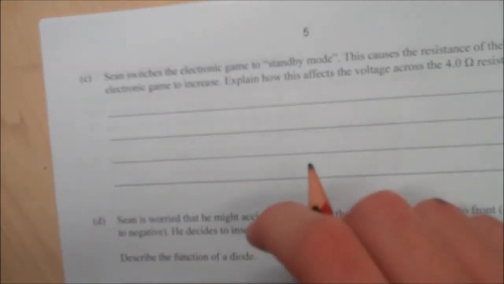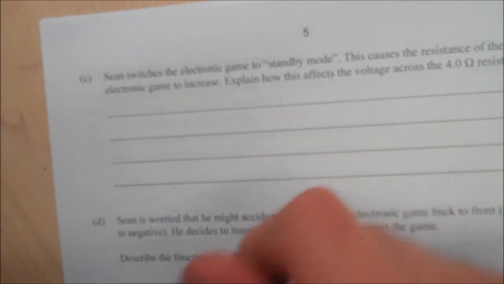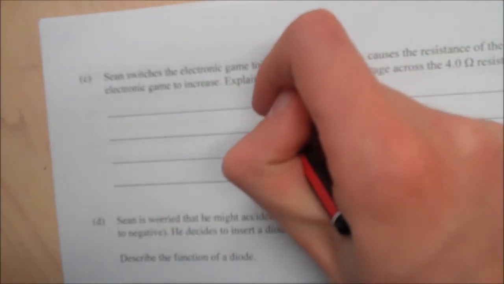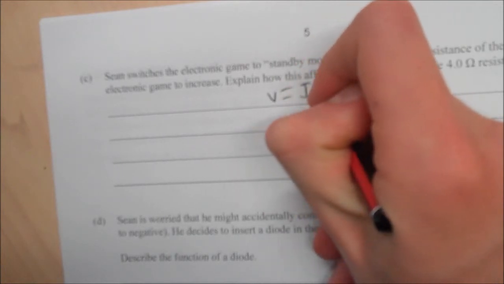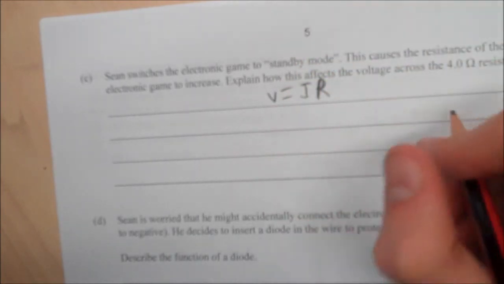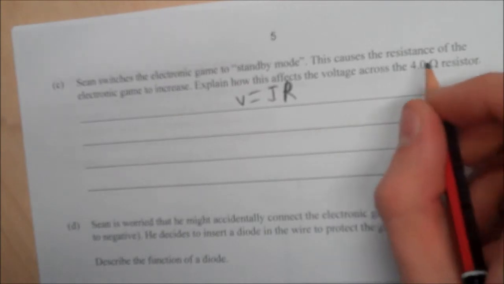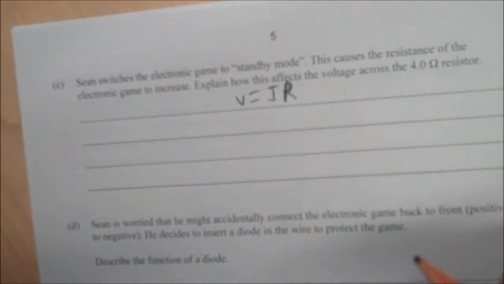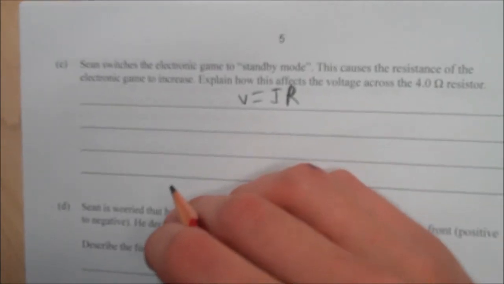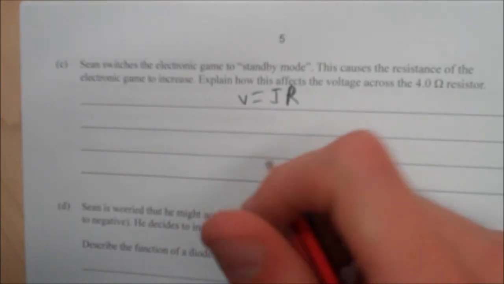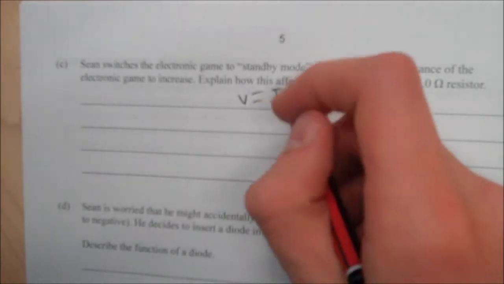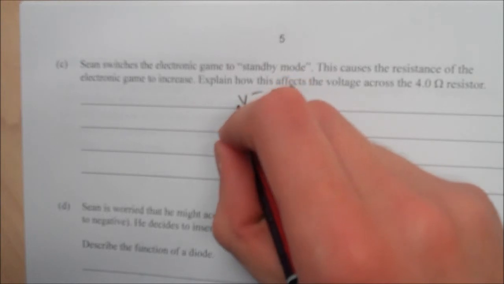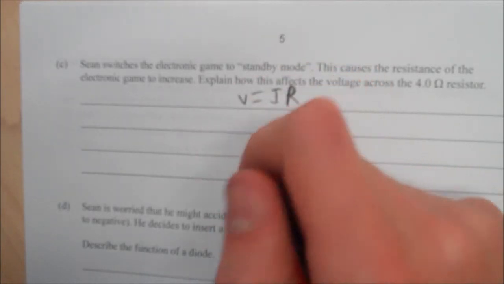And if the current for the whole thing decreases, we need to find how it changes the voltage across this resistor, but the voltage is equal to I times R. And the resistance on this resistor is obviously staying the same. Nothing's happening to the resistance of that resistor, it's just the total resistance of the whole circuit that changes because of the other section. So the resistance is going to stay the same, but the current is going to decrease, and that means that the voltage is going to decrease as well.